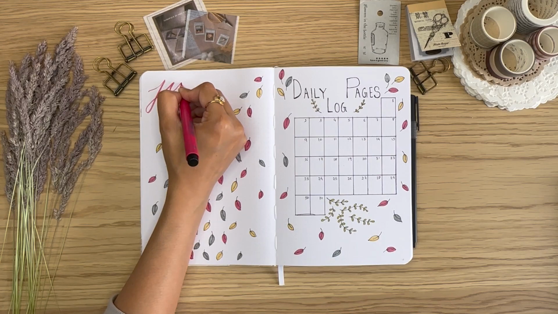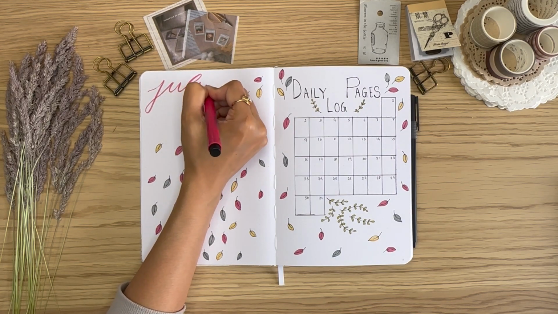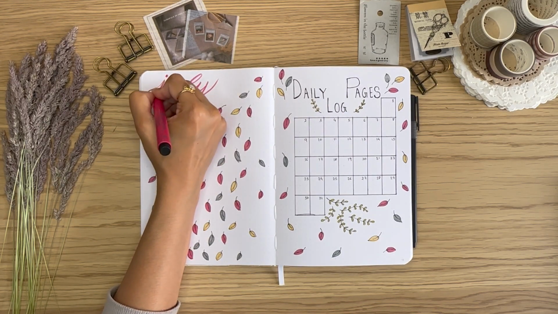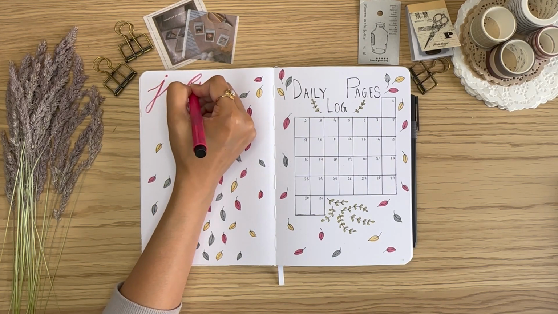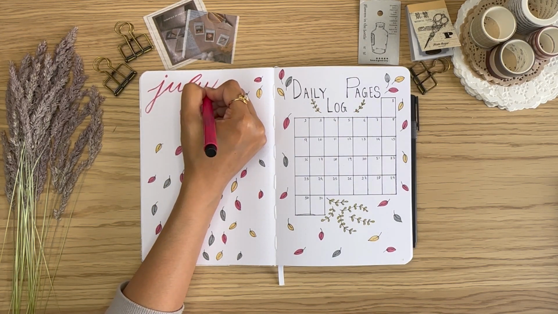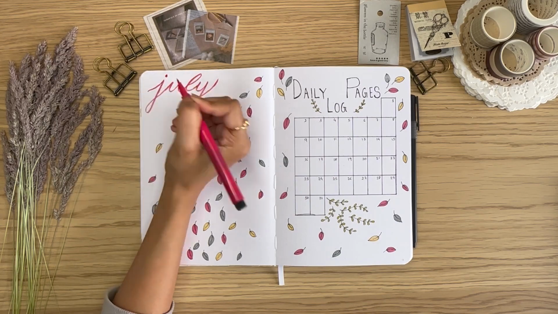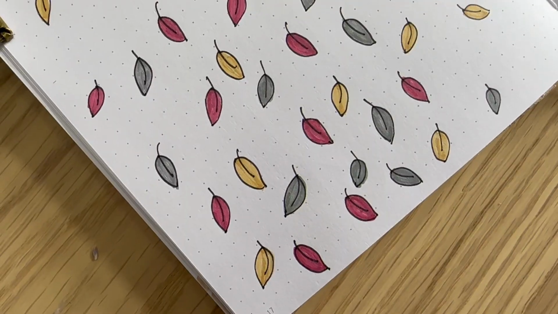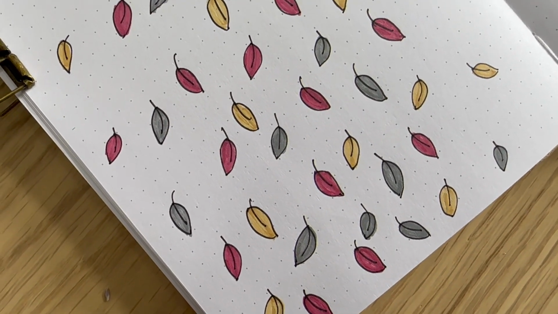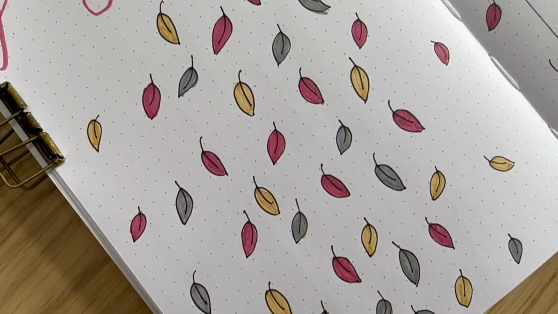Finally, I will be using the pink carmine Faber-Castell marker to do folk calligraphy. I really like how Riley Autumn does her calligraphy on her journals, and this is inspired by her journals.